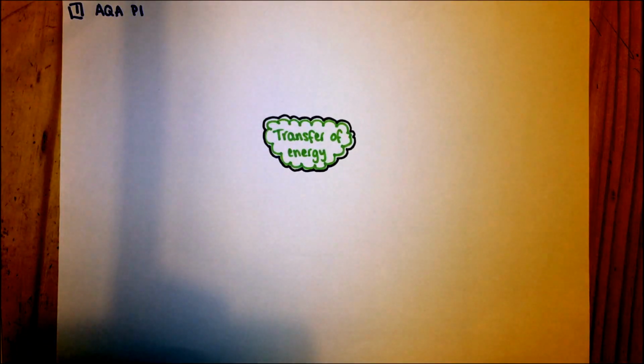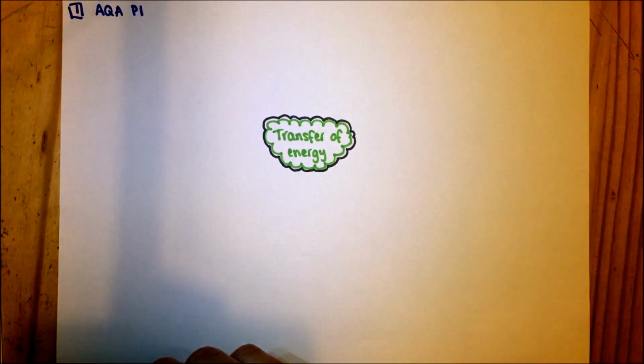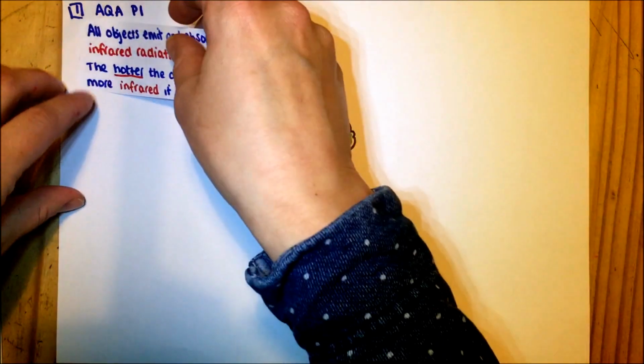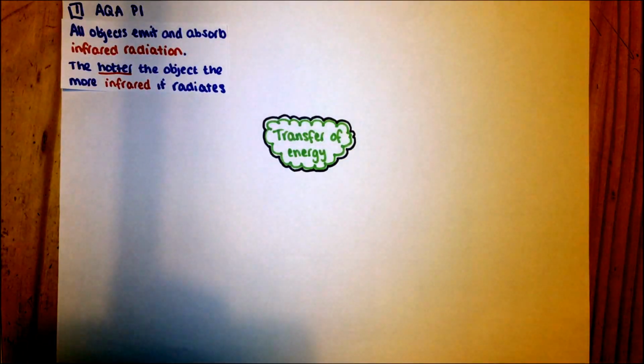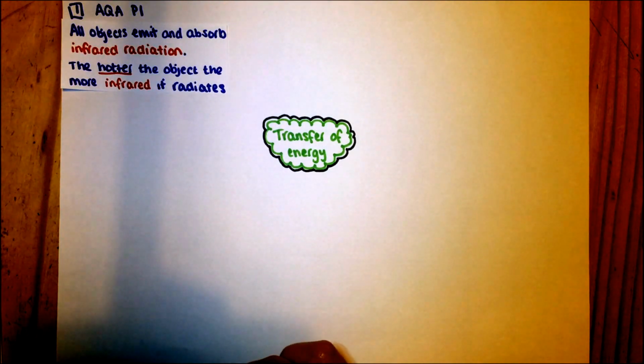Okay, this is the first revision video for P1 and we're going to look at transfer of energy. So, P1 starts off talking about infrared radiation. All objects will emit and absorb infrared radiation, which is heat. The hotter the object, the more infrared radiation it will radiate.